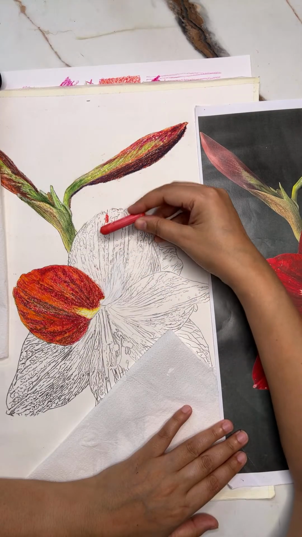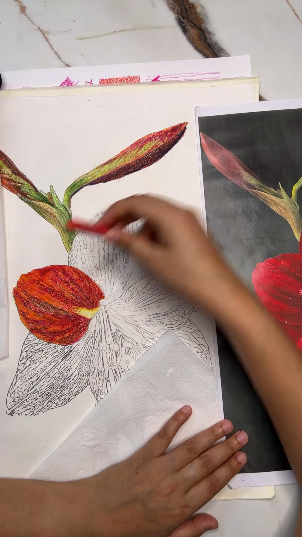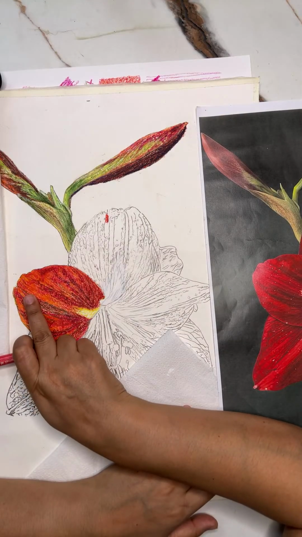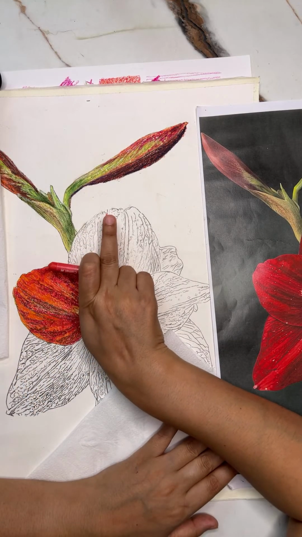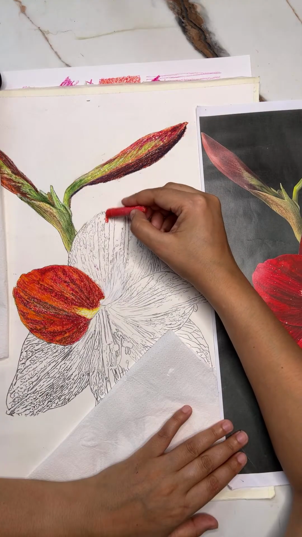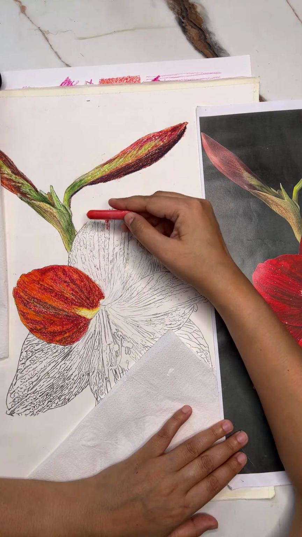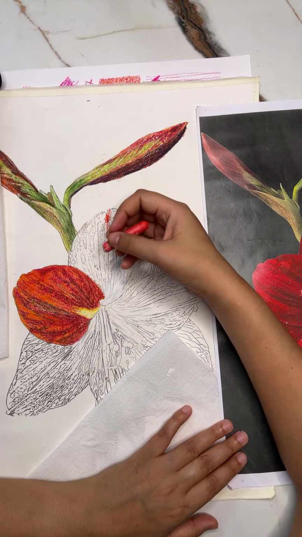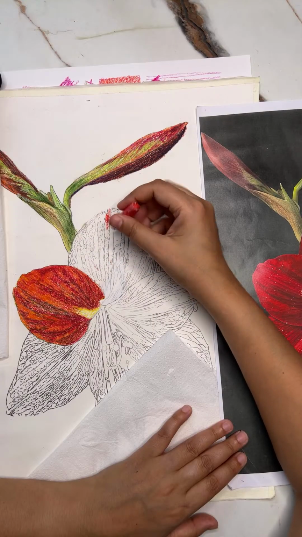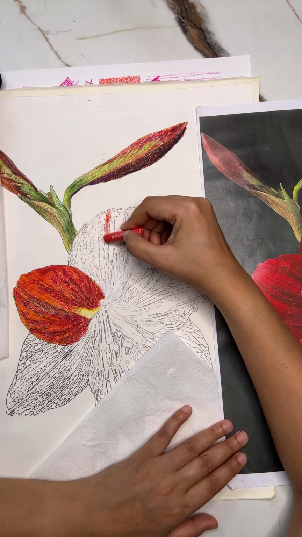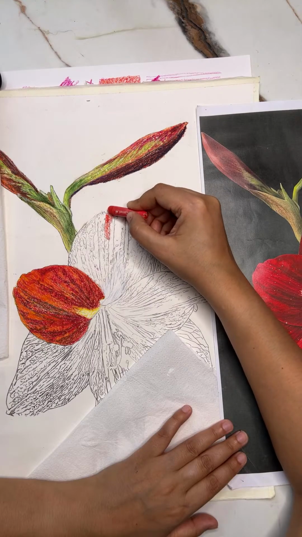So I will directly apply this red. Here I started with orange, but here I am starting with red. So it's up to you what color you want to pick. I am using this, I think, Vermilion red, and I am applying with a light hand.